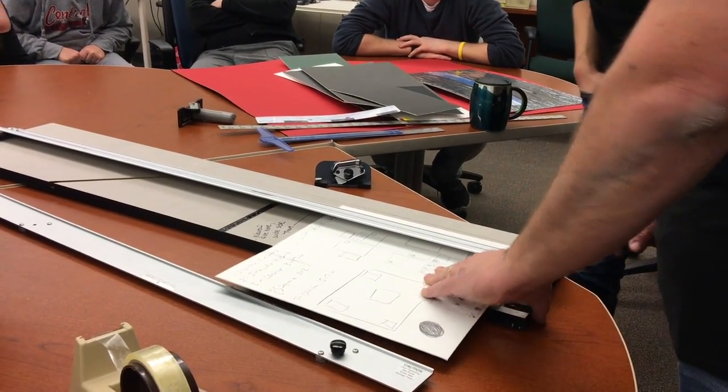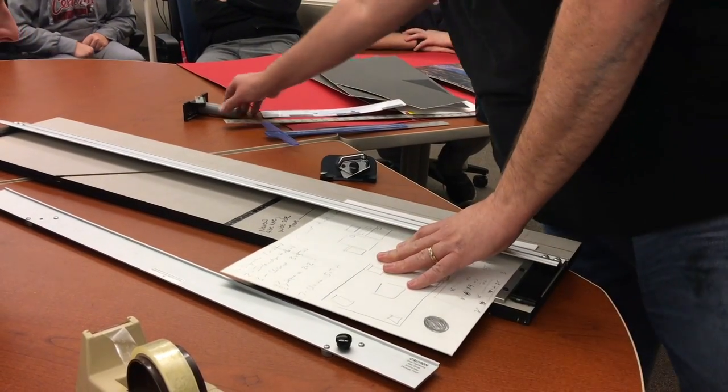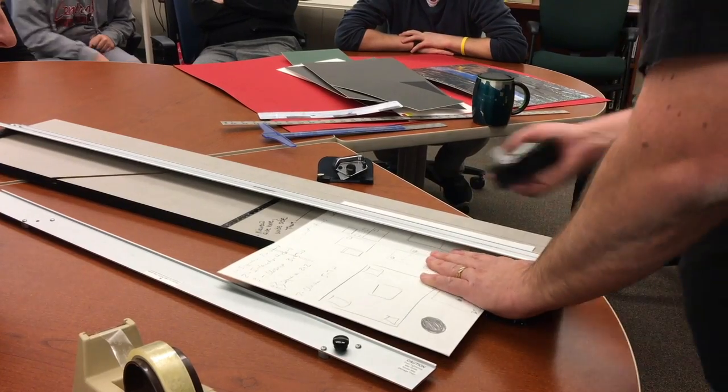Is it supposed to be pushed back? Yeah, it should. Just verify that yeah, it's pushed back. It's just an old cutter though. So this one actually works pretty easy.